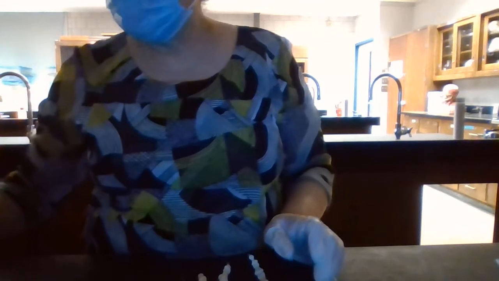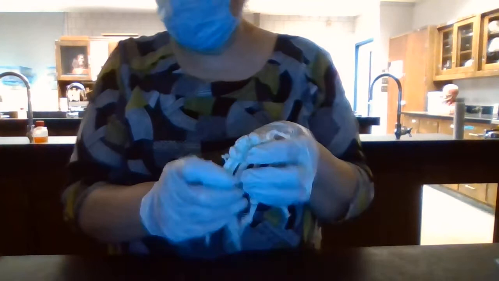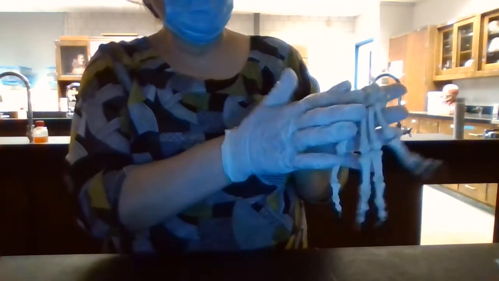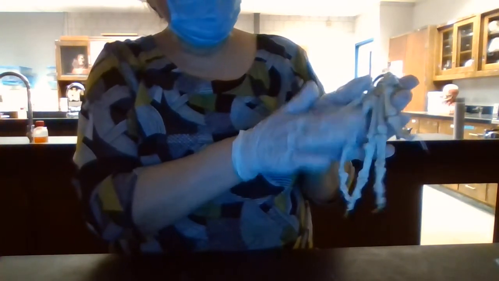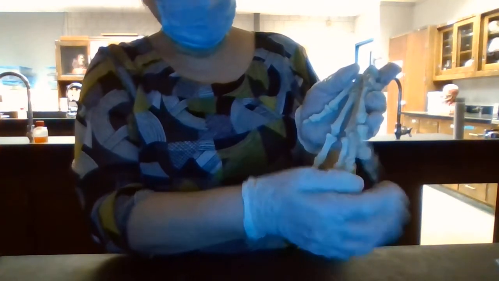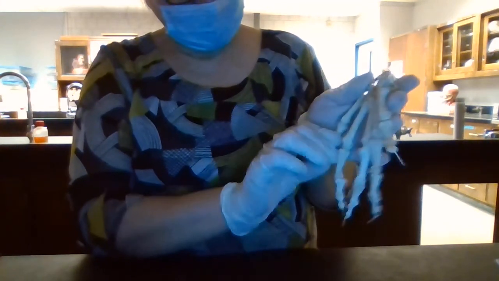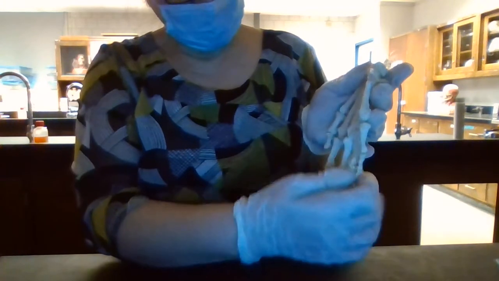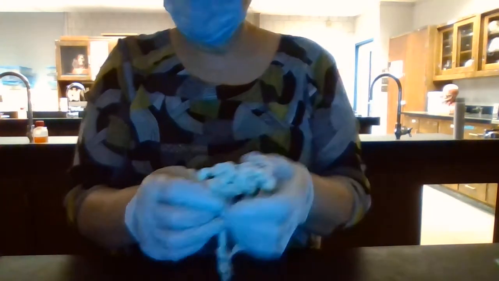Let's talk about the hand bones. The hand is a little bit tricky, students. The hand is made of three parts: carpal or wrist, metacarpal or your palm, and phalanges, your fingers, which have three bones. We are talking about that.